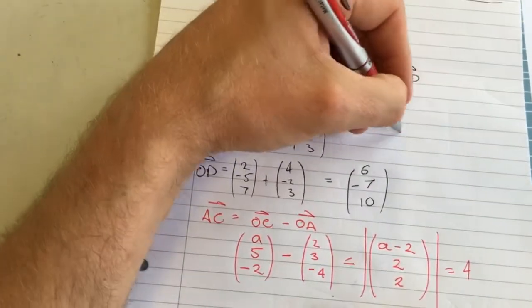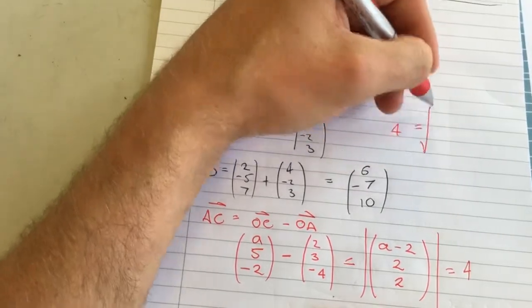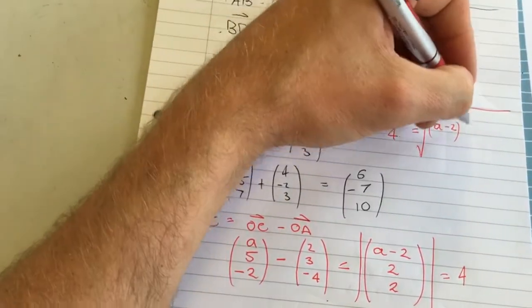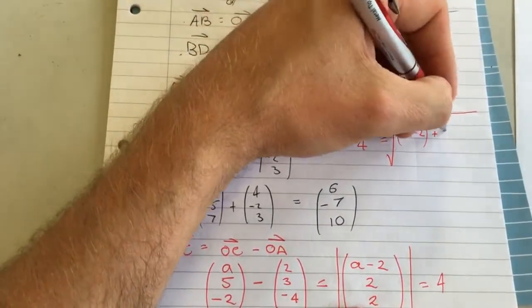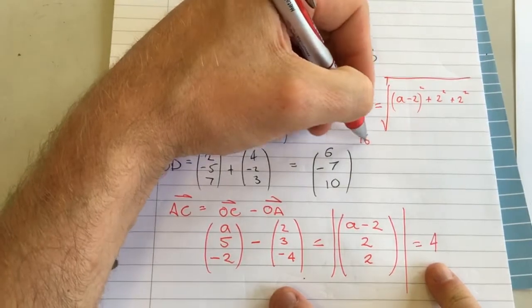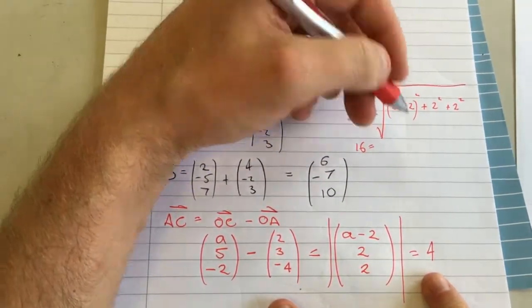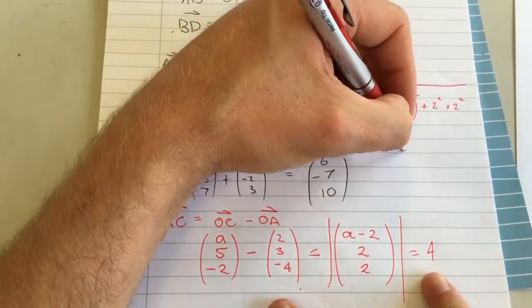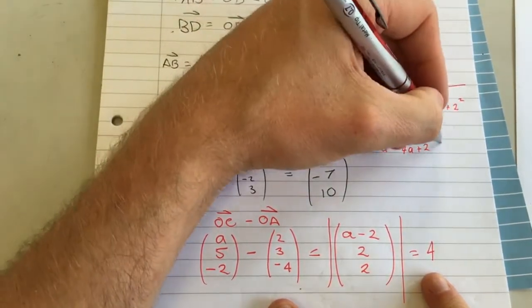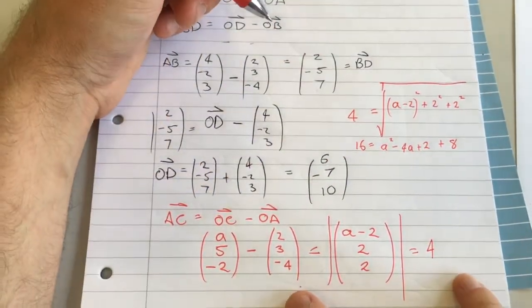So we can say 4 equals the square root of (a minus 2) squared plus 2 squared plus 2 squared. So square both sides, 16 is, expand this quadratic, a squared minus 4a plus 4, 2 squared is 4, 2 squared is 4, so plus 8.